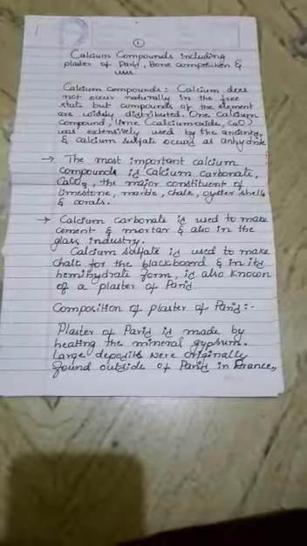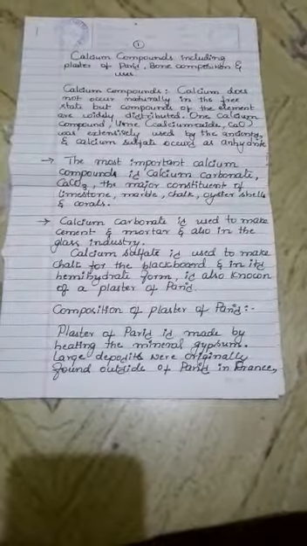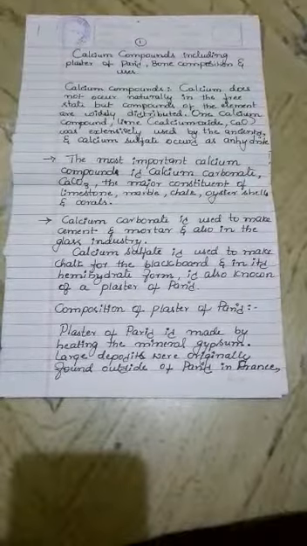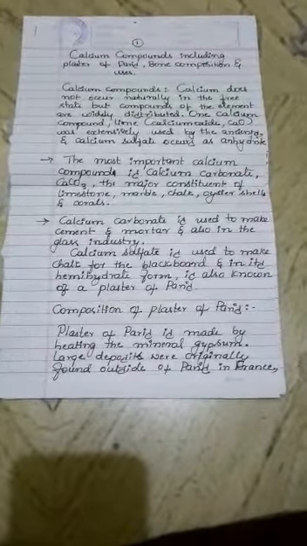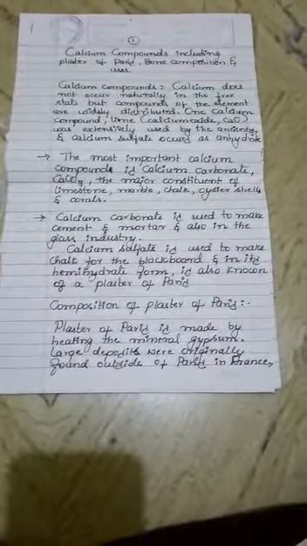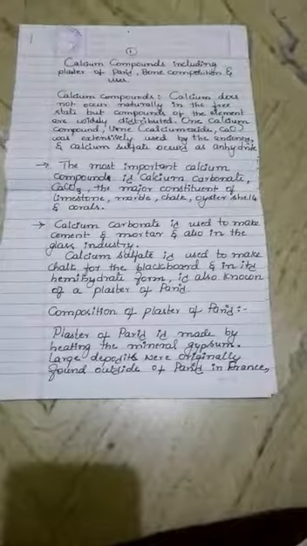Calcium carbonate is used to make cement and mortar, and it is also used in the glass industry. Calcium sulfate is used to make chalk for the blackboard, and in its hemihydrate form it is also known as plaster of Paris.